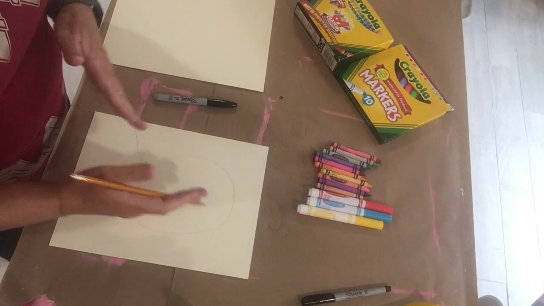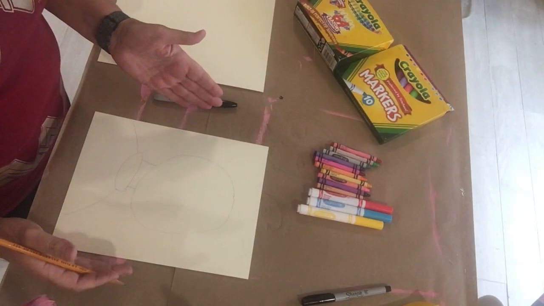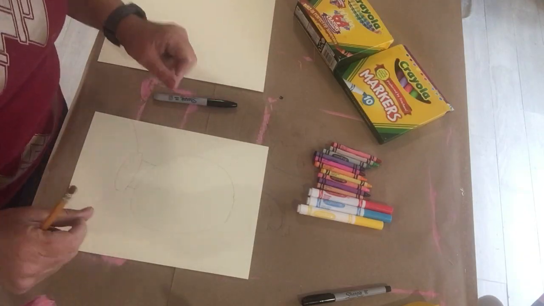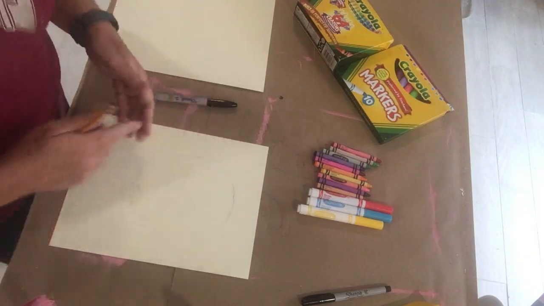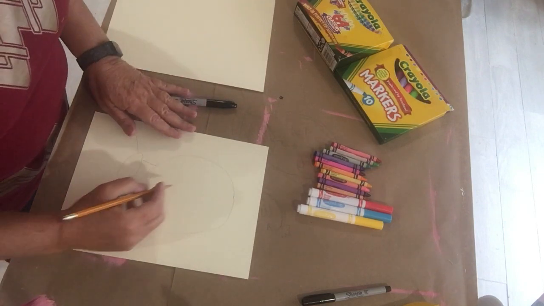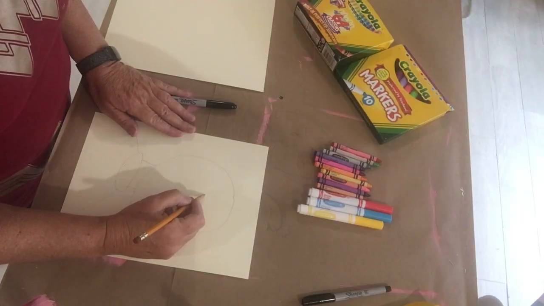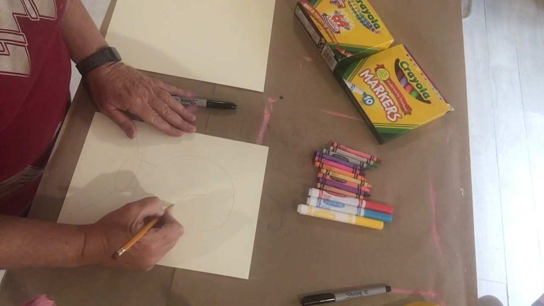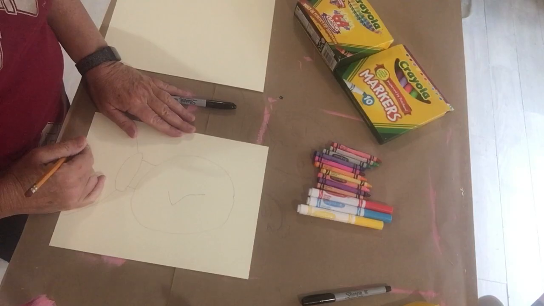Now, decide how you want to divide the face up. I know that I want to make one eye looking forward and one eye looking sideways because that's what Pablo Picasso did. I'm going to start by making the nose, and we're going to make a sideways nose like that.